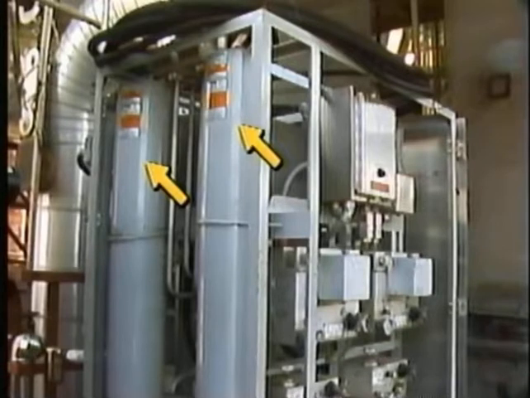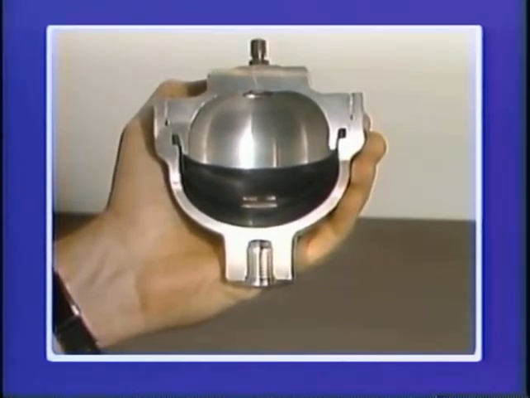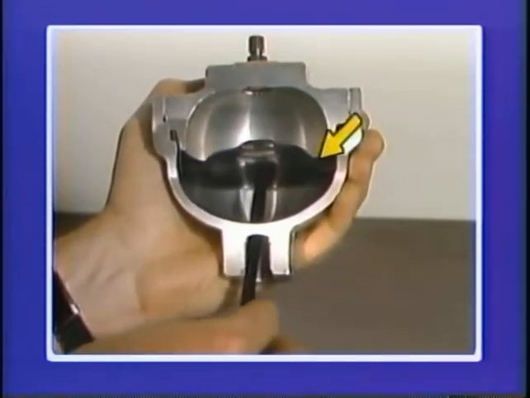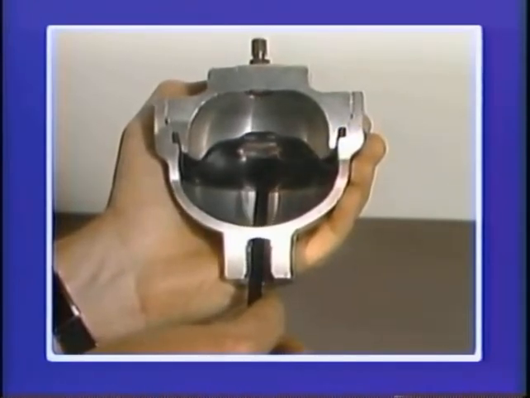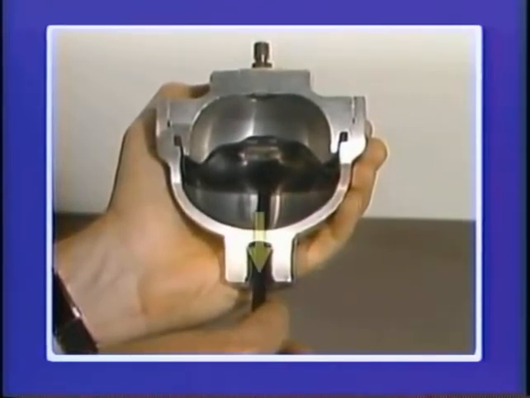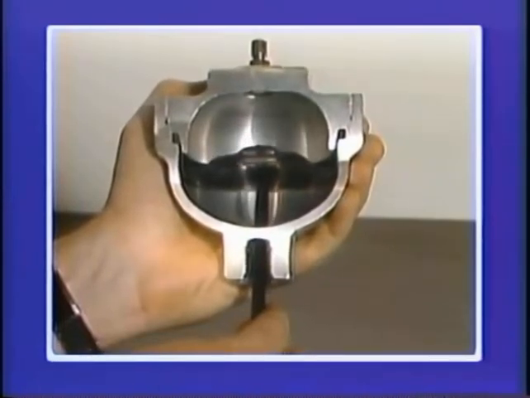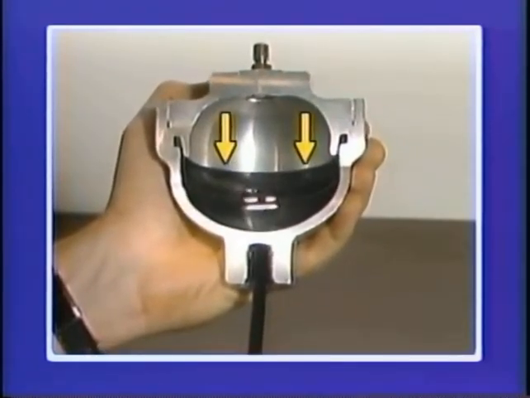These accumulators provide a means of storing hydraulic fluid under pressure so that it can be used if the system demand exceeds pump supply, or for reserve capacity to the actuator if the pump fails. Now, this is a cutaway of a small accumulator used on a very low capacity system. It contains a bladder, which is normally pre-charged with pressurized gas. Fluid can be stored in this area under the bladder and is discharged here.